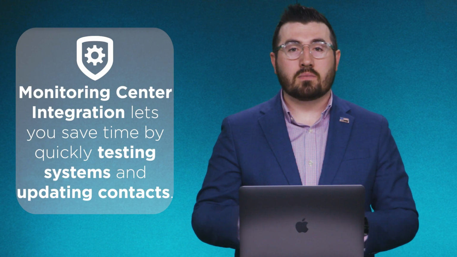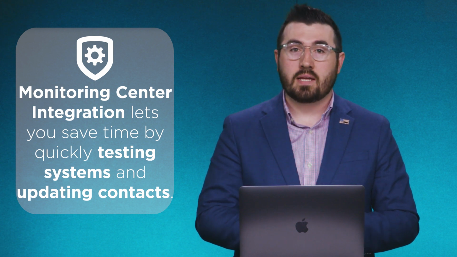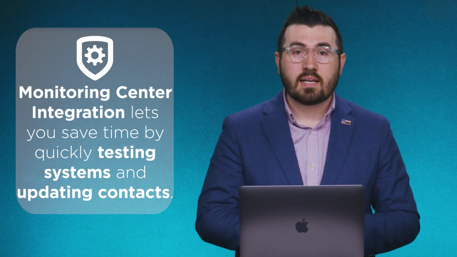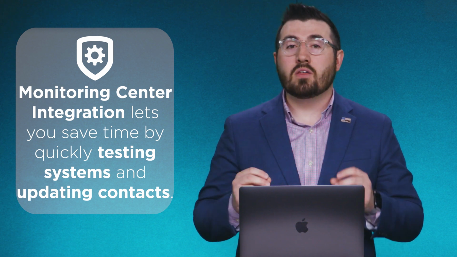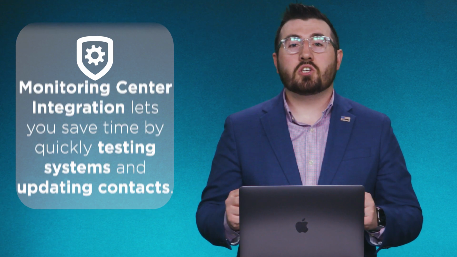This is a huge time saver for your teams, not having to make manual emergency contact updates or placing systems on test for your technicians in the field. Simply allow your customers to make those edits on their own. This ensures that that contact list is always up to date, which is good for you and your customer. And that's the Monitoring Center integration in Dealer Admin.